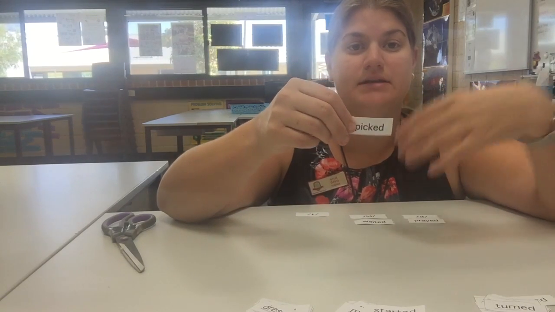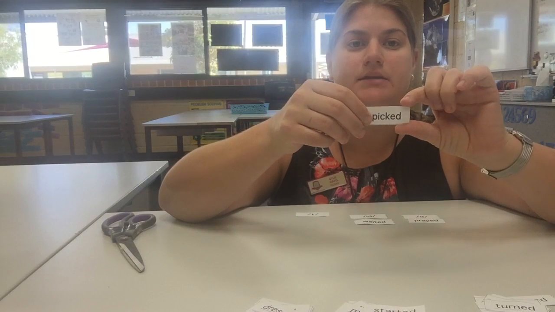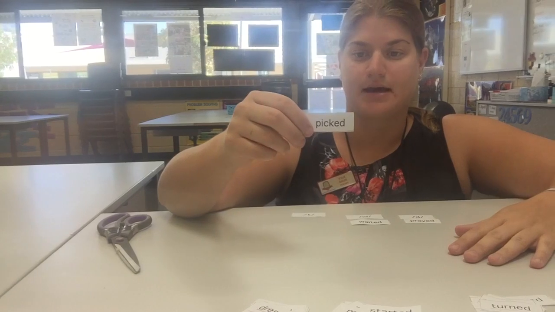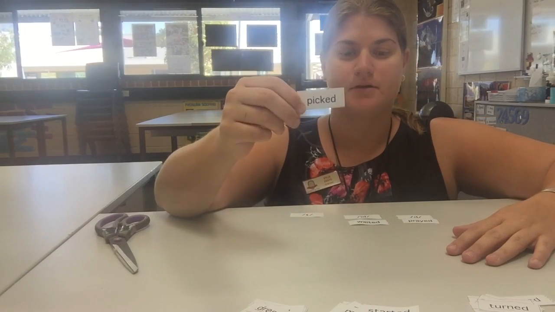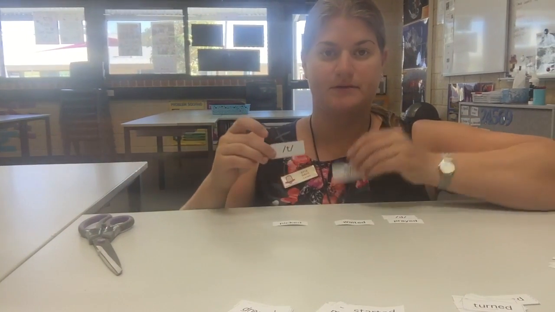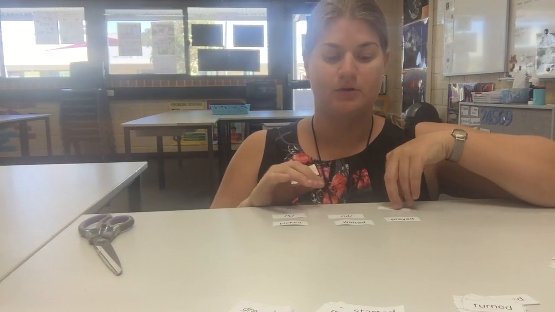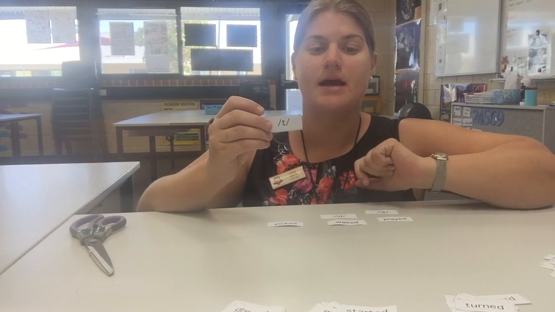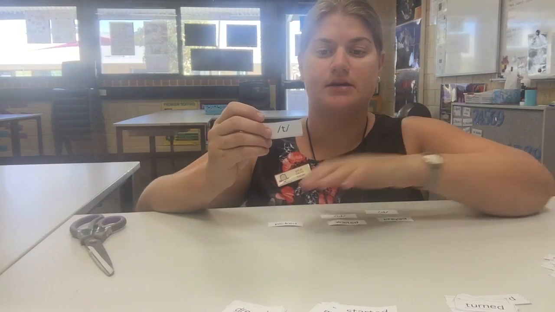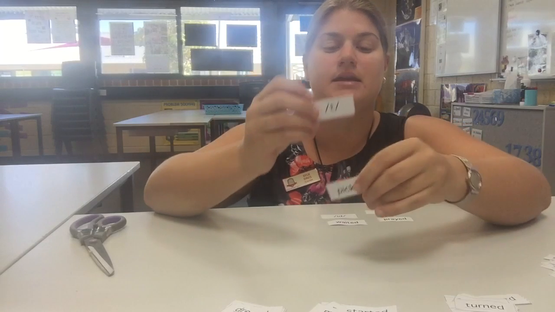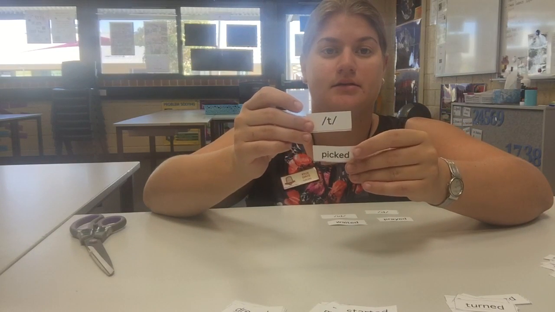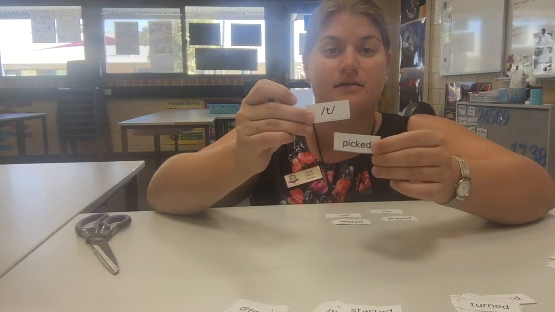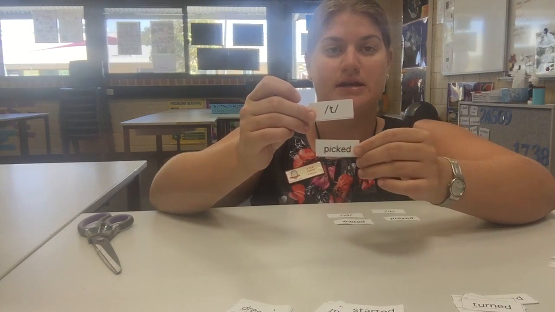If we talk about something that we did in the past, then we use the word picked and we add ed to it. So for example, yesterday I picked an apple off the tree. You'll notice that you've got some different headings and you need to match up your words. The first one is the letter T. And sometimes when we say the past tense with ed on the end of words, we actually pronounce it as a T. And in this case, picked is that example. Picked.